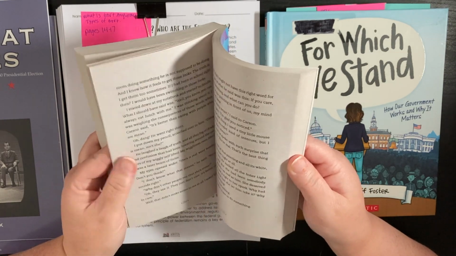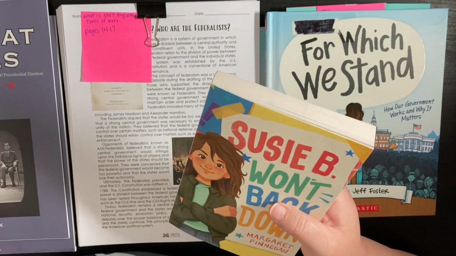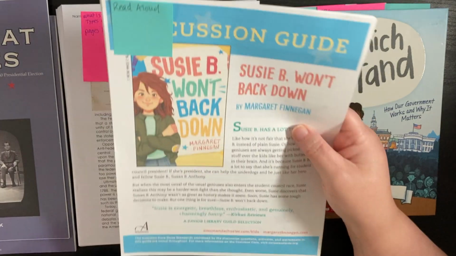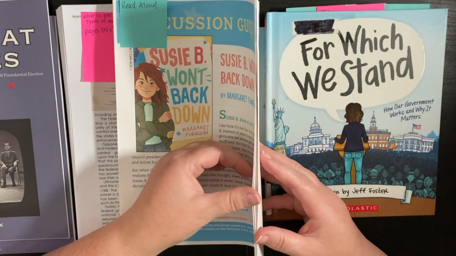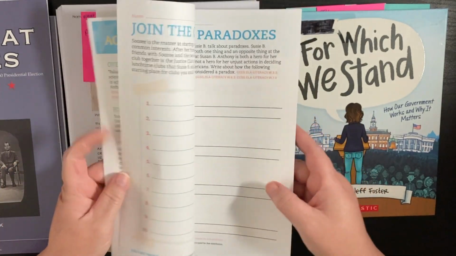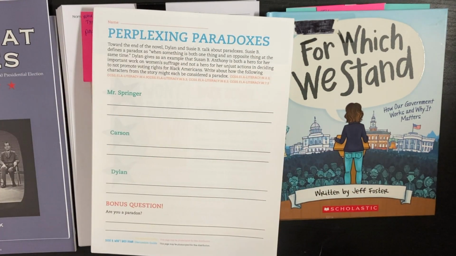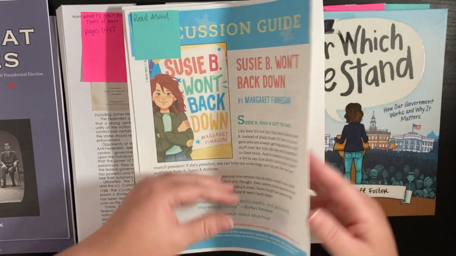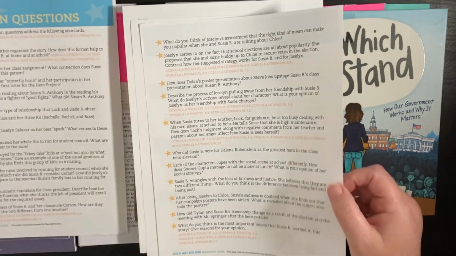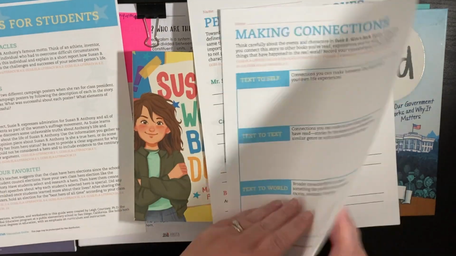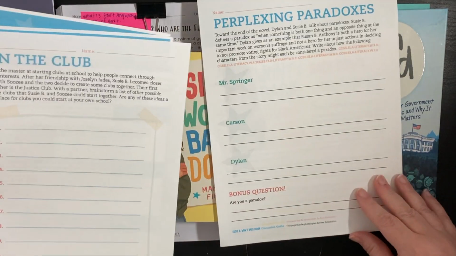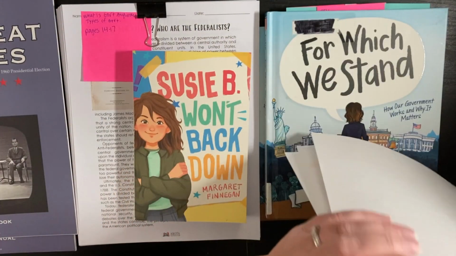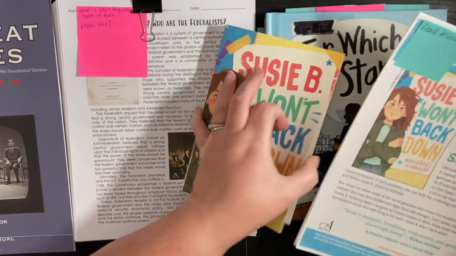with that. And so this book really kind of goes over, talks about that issue, because no one's perfect, and what do you do with that kind of information? And it talks about how people are paradoxes. And I found this printable on the publisher website that has different discussion questions and some activities that students can do to go along with that book. So we'll be doing this as a read aloud during those 11 weeks.